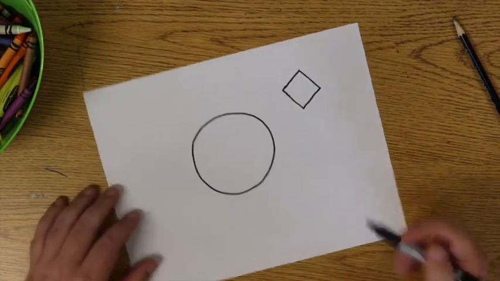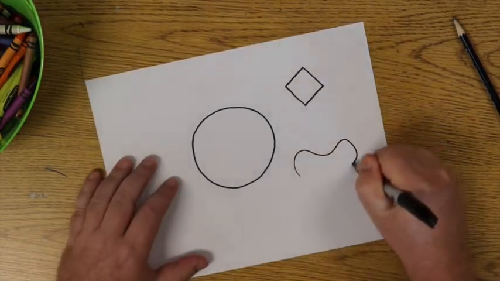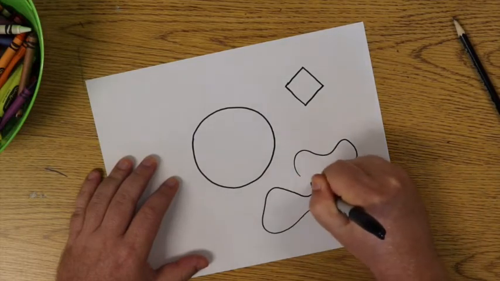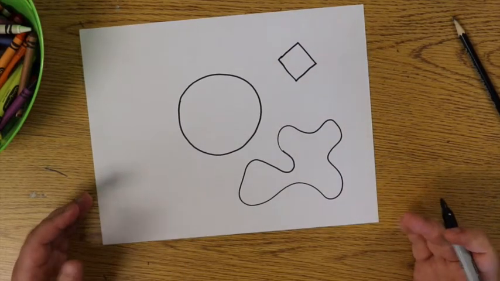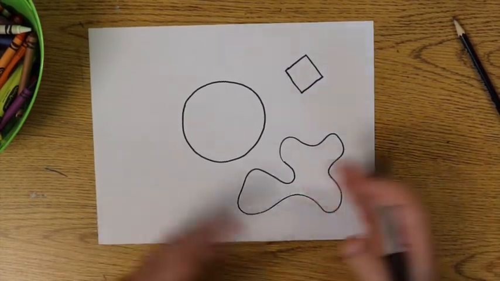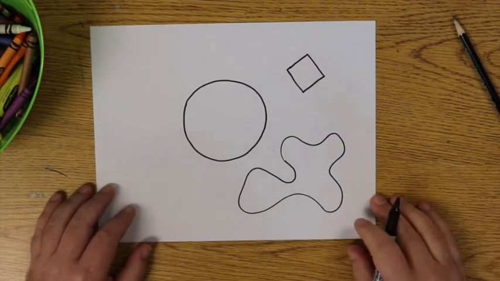It also works with organic shapes. So the ones that don't really have a name, that just kind of go wherever they want. This might be something we would find in nature. Next time it rains, you might see a puddle. A puddle would be a good example of an organic shape.